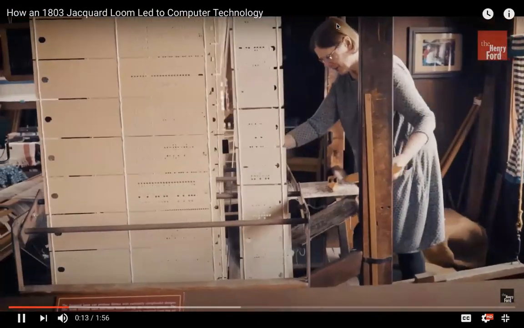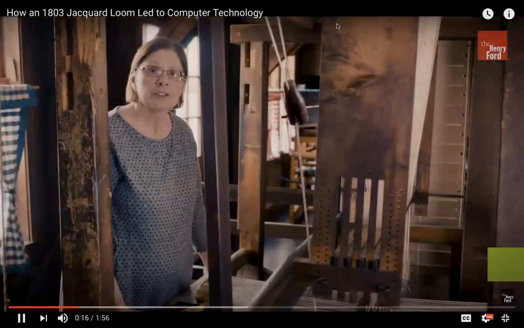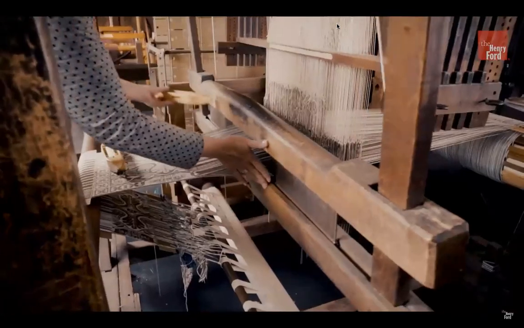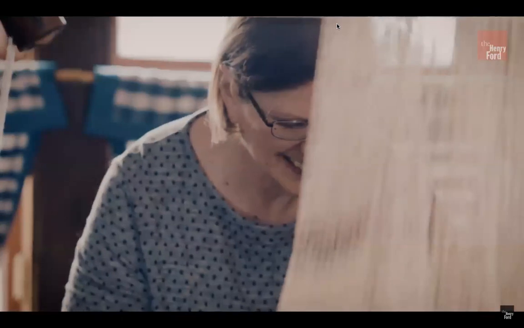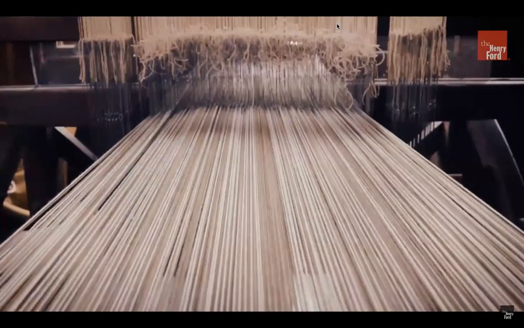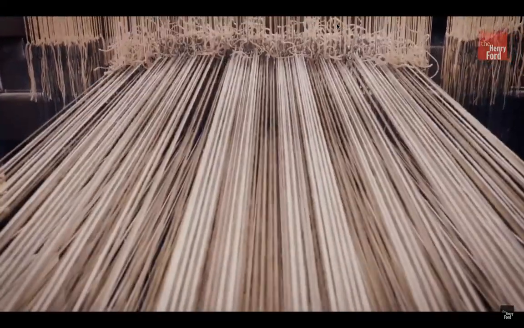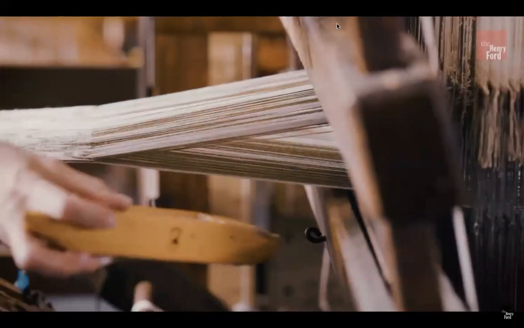This is a mechanical jacquard loom. This technology was developed in France in 1803 by a weaver named Joseph Marie Jacquard. The key thing about this loom is that it controls every warp thread, the threads that go from the front to the back of the loom, individually.